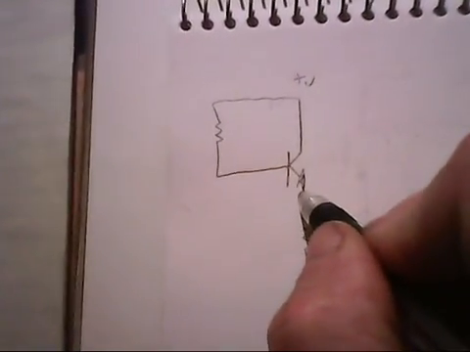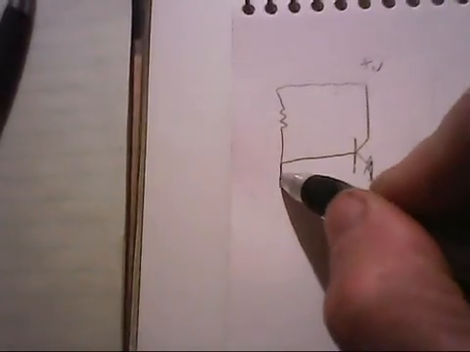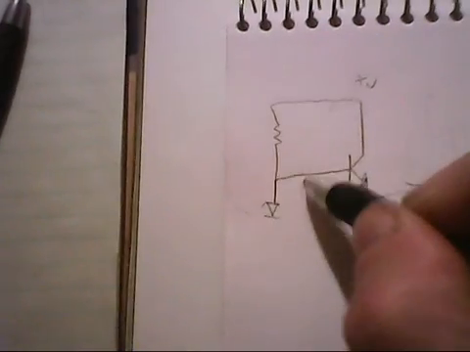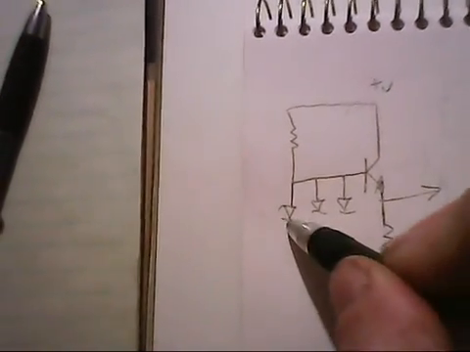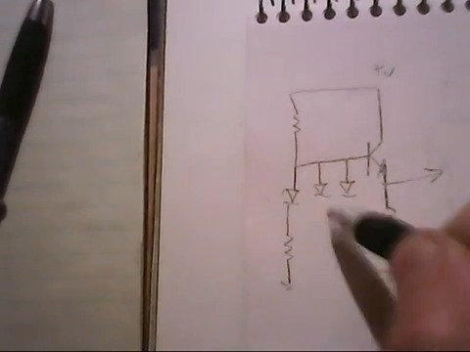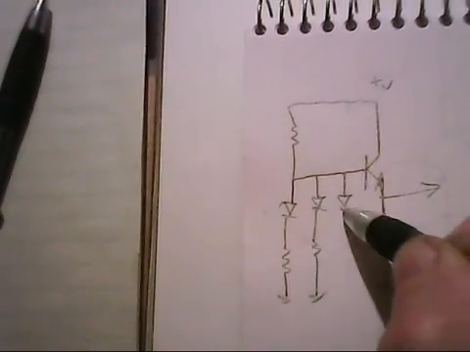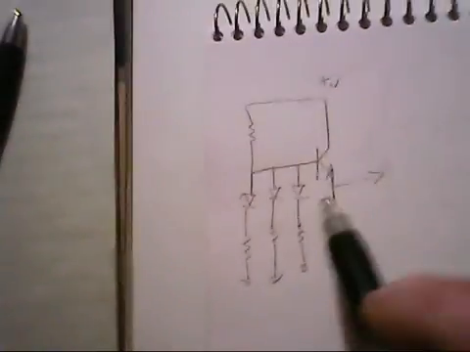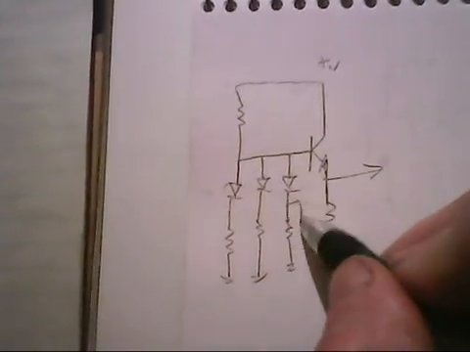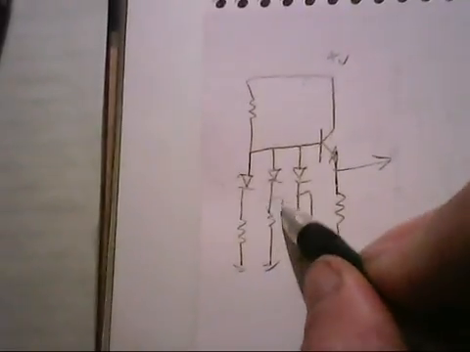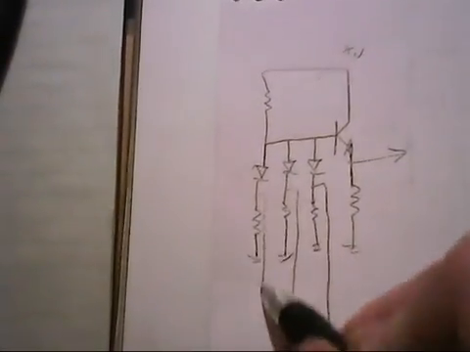The output will come off the emitter here, and I will have 3 diodes connected in such a way that they are separating the inputs, and then each diode will be grounded through a 2K ohm resistor. The inputs to this AND gate will be in between the diode and the resistor. That would be input 1, input 2, input 3.